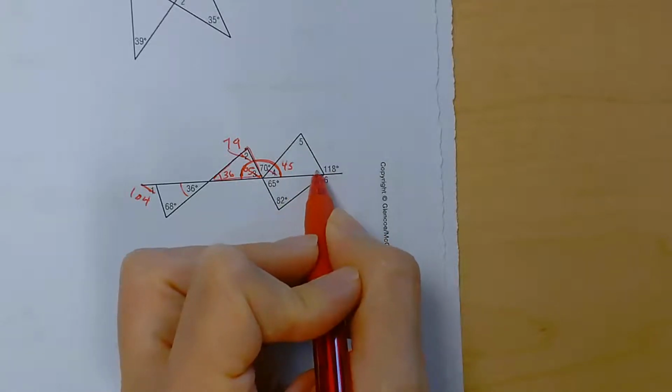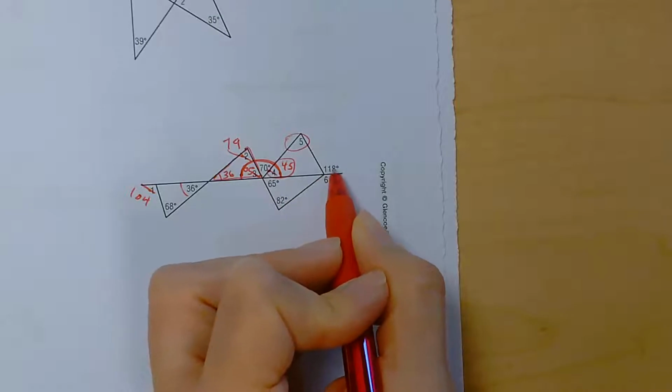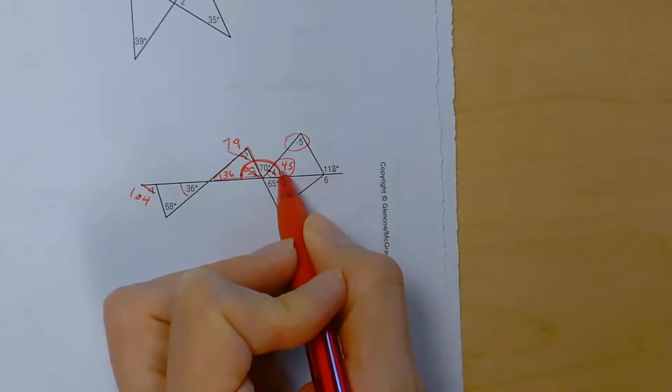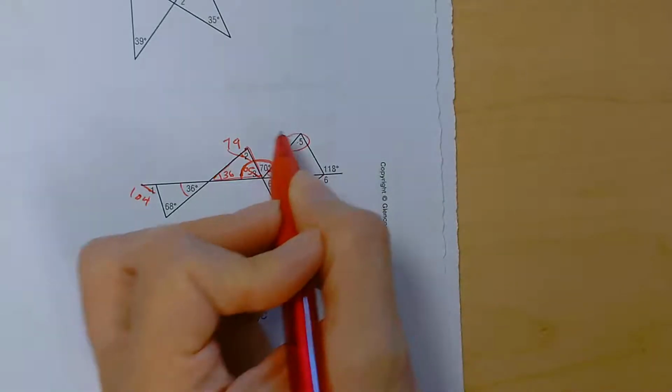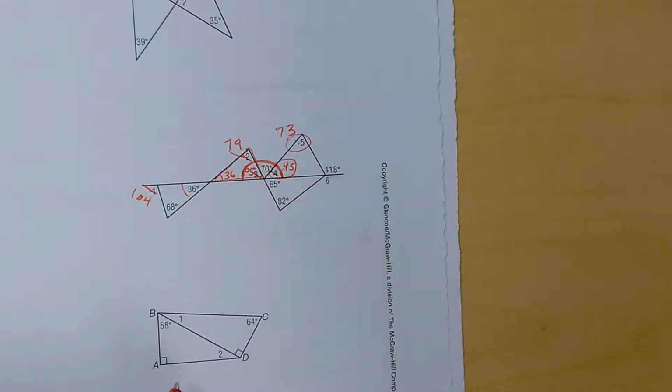So I could do a linear pair and then subtract from 180, but I'm going to use my exterior angle theorem. The exterior angle is equal to the sum of the remote interior angles. So if I take 118 and minus that 45, I'm going to get 73. Then those angles would add up to the exterior angle. So now I have angle 5.